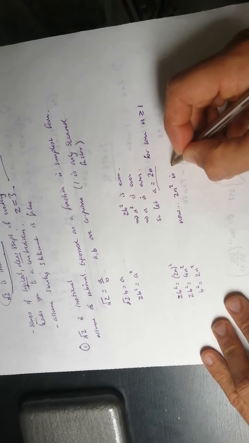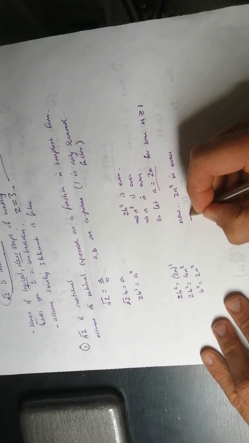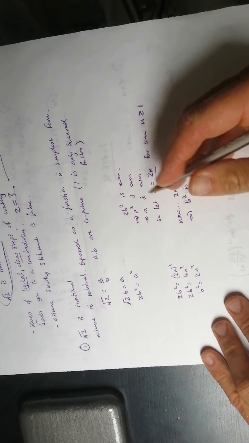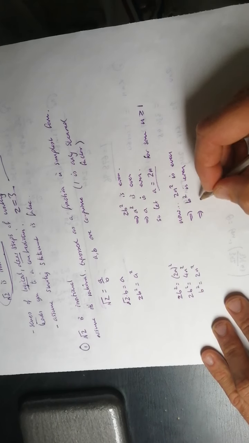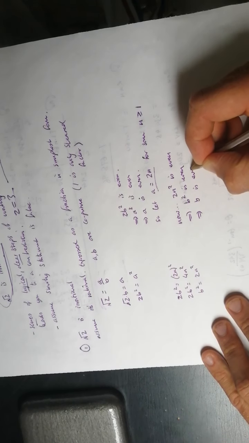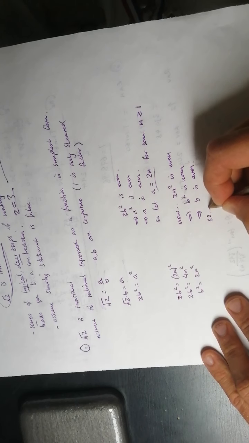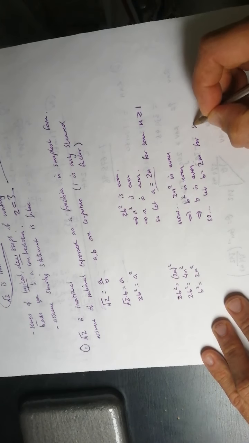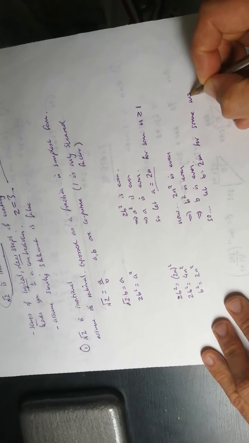Now, 2n squared is even, and that's equal to b squared, so that implies b squared is even. This is the same logic we used just up there, which implies that b is even. So let b equal 2m for some m bigger than or equal to 1.